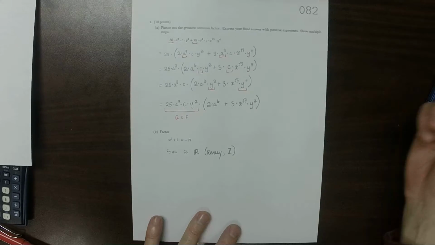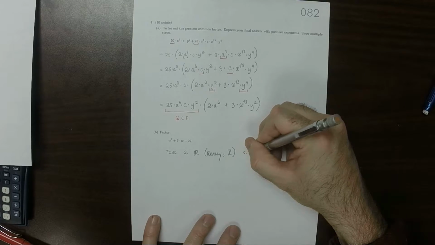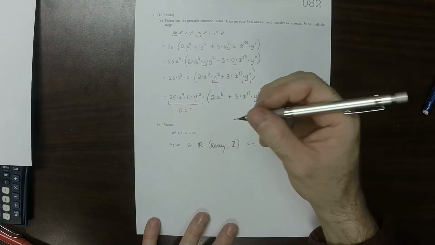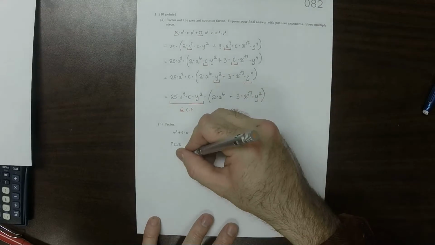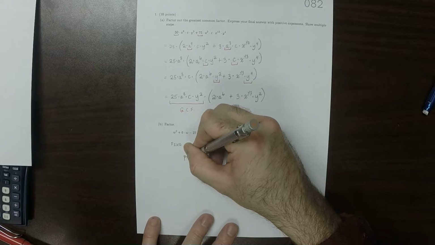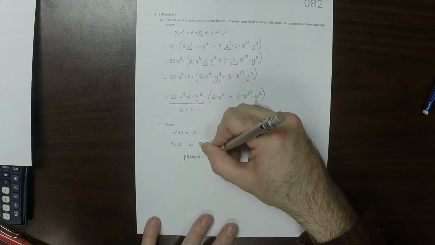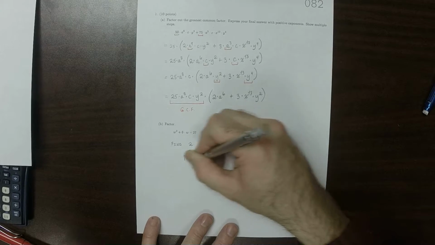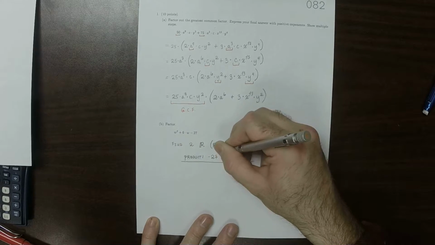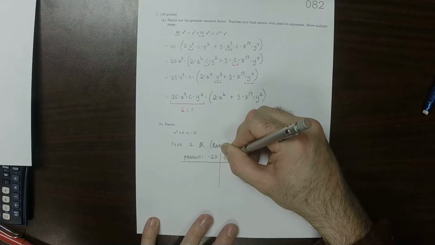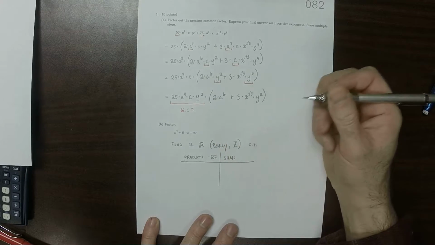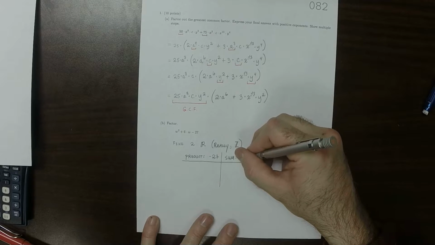And we want it to be such that the product is negative 27, and the sum is 6.